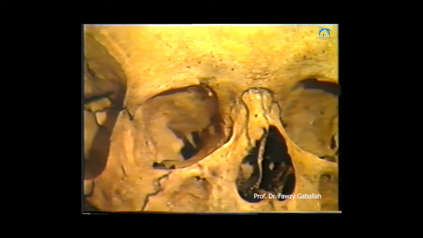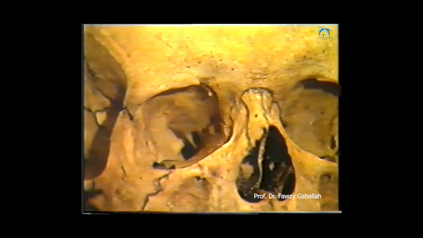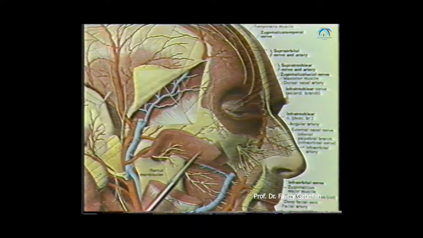This is the inferior orbital margin. It is formed by the maxilla medially and the zygomatic bone laterally. 1 centimeter below the middle of the border lies the infraorbital foramen, which transmits the infraorbital nerve and vessels.